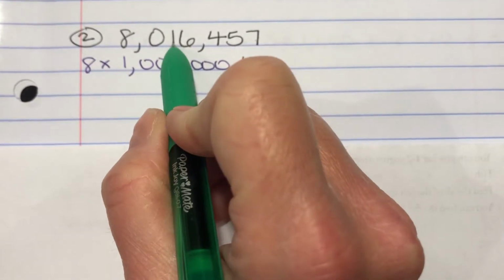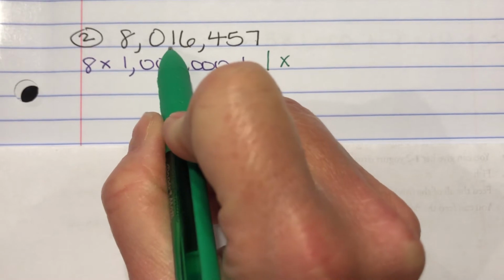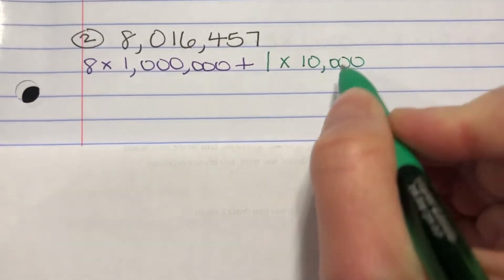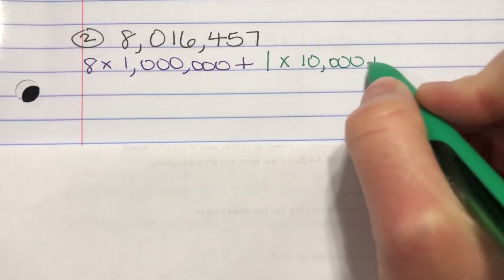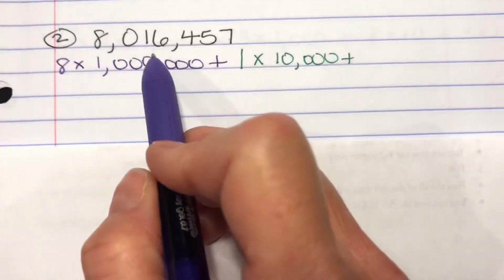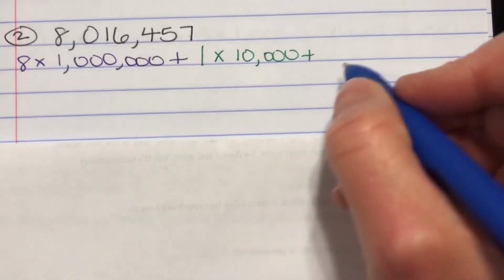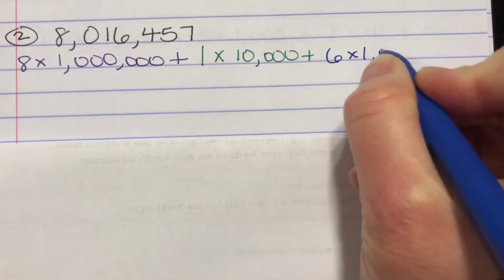All right, the next digit is a 1, and this 1 is in the 10,000s place, so its value would be 1 times 10,000. Plus, this 6 right here, that 6 is in the thousands place, so its value is 6 times 1,000.